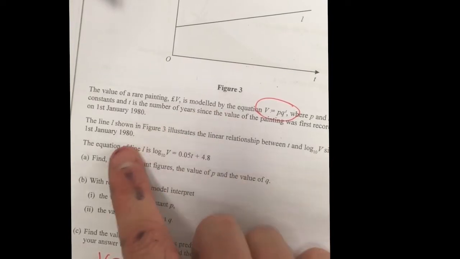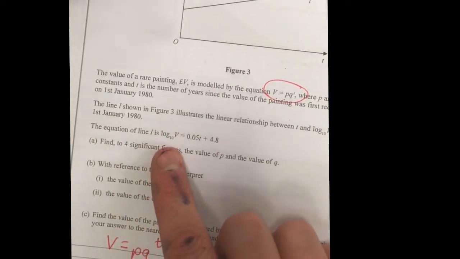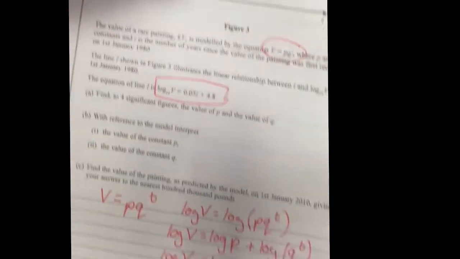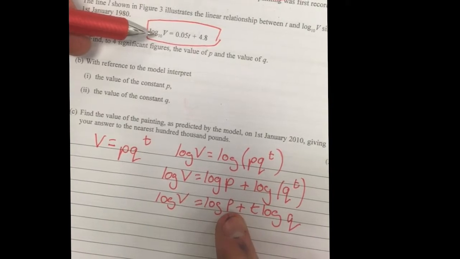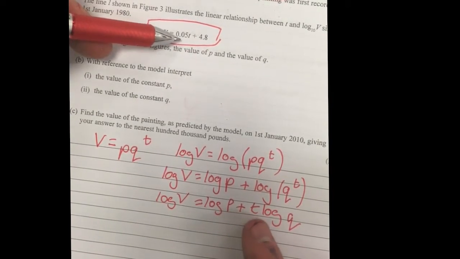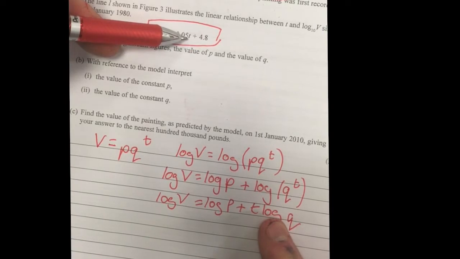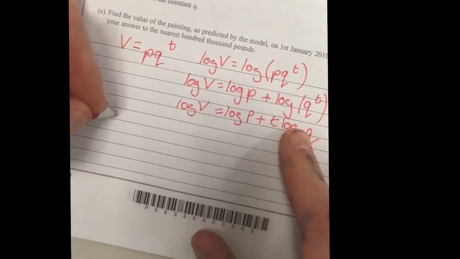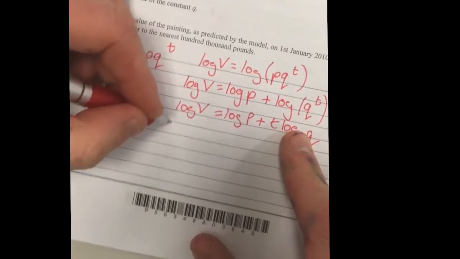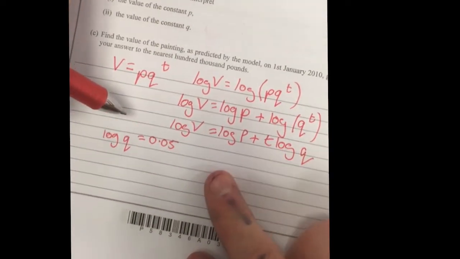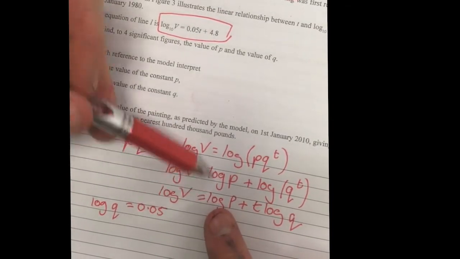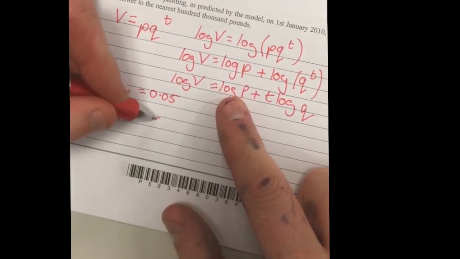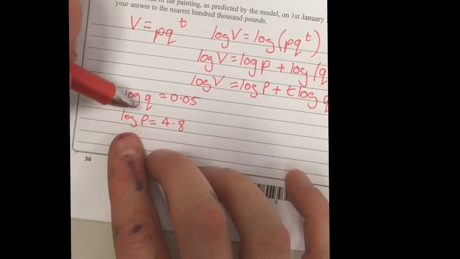Right, now let's have a read through. So we got the equation of the line. So they've told us the equation of this is equal to this. So this makes our job very, very easy. All we need to do is compare this equation to this equation. So you can see just looking at it, here's t. The bit times t is log q. The bit times t is 0.05. So I'm going to say log q equals 0.05. Good. Now we can say log p, which is the intercept, is going to be equal to 4.8. So log p equals 4.8.